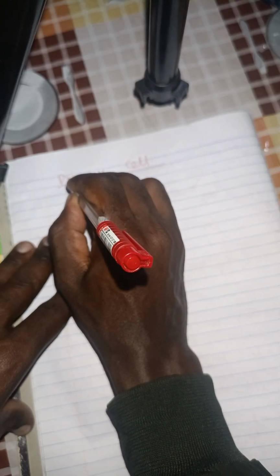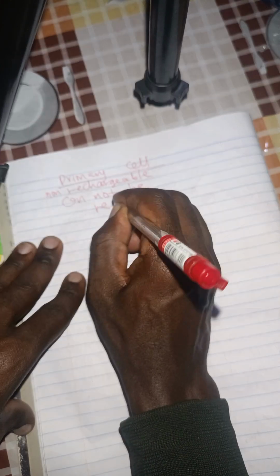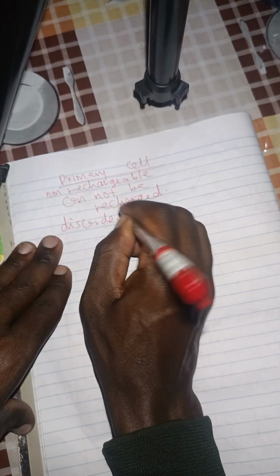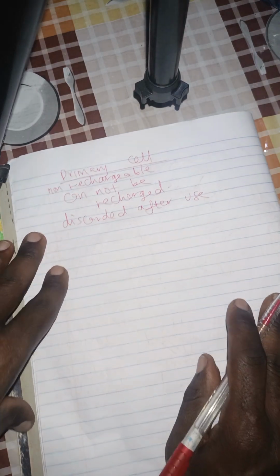Non-rechargeable means it cannot be recharged, so it is discarded after use.